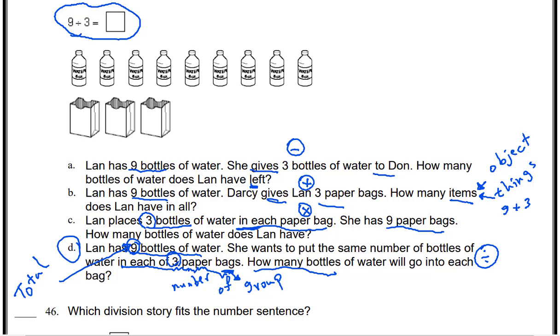Because you are not repeating. Are you repeating the 9? No, the 9 is the total. Are you repeating the 3? No, it's the number of groups. So I don't repeat the 9 and I don't repeat the 3. Right? Yeah. And this is very important, Ziad.